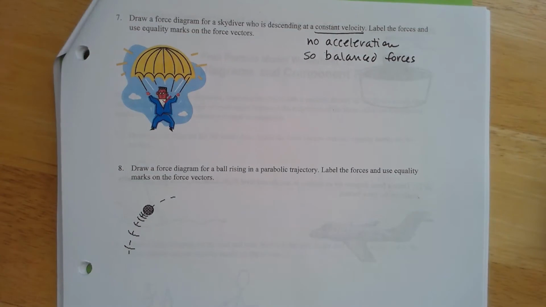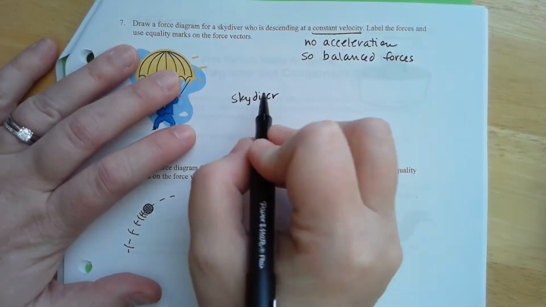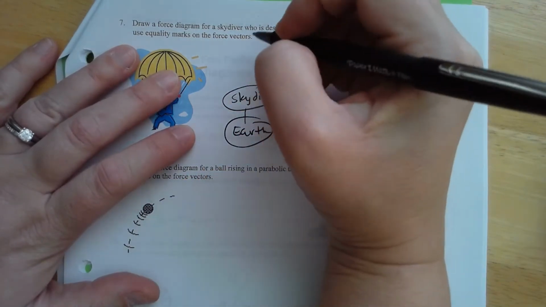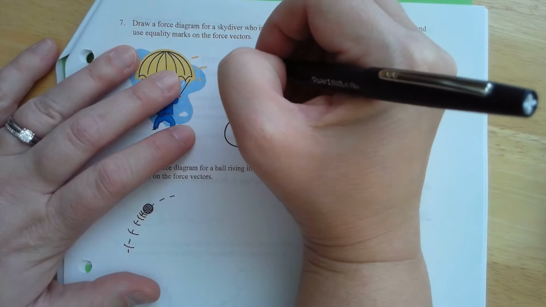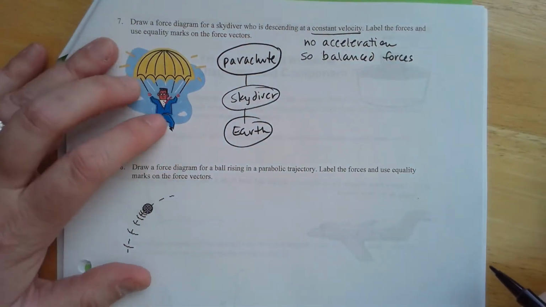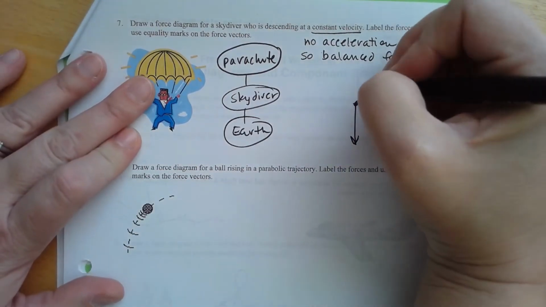All right, so this guy, we've got our skydiver. He's falling to the earth, and he's got a parachute. Yay! He probably feels very relieved that it works. So here's our skydiver falling to the earth.